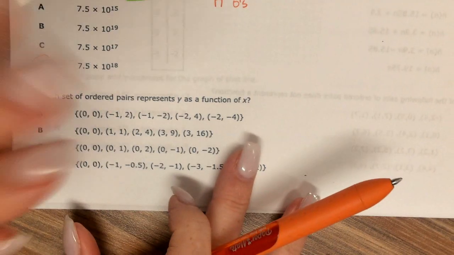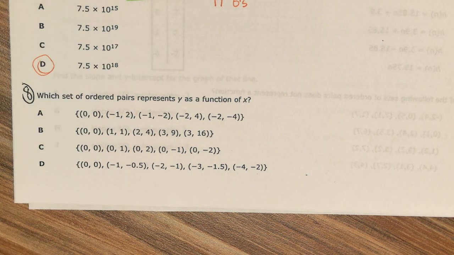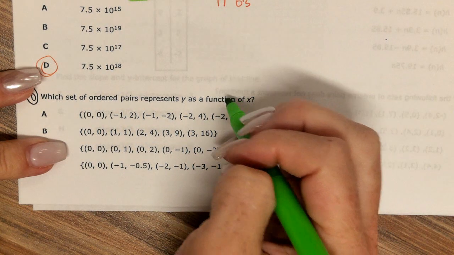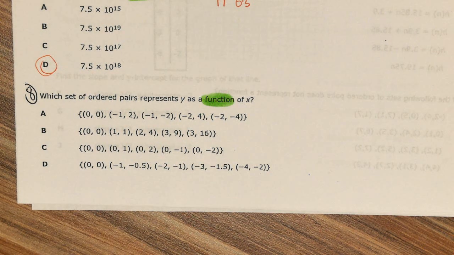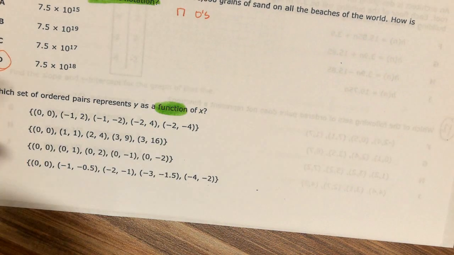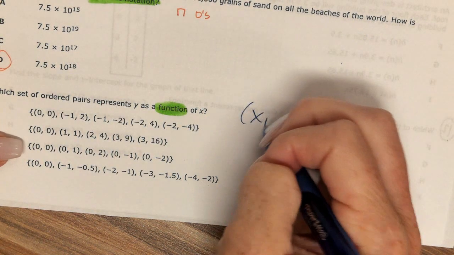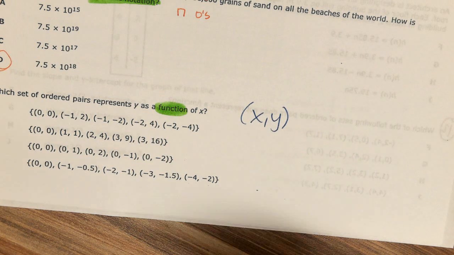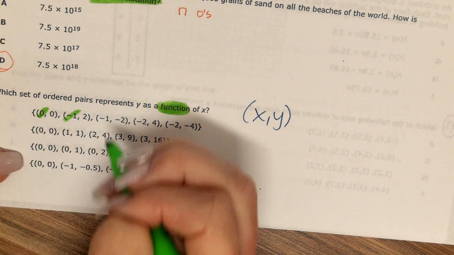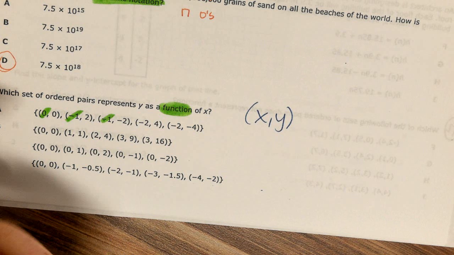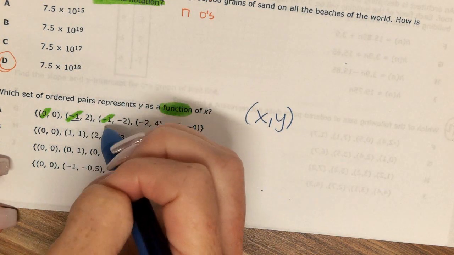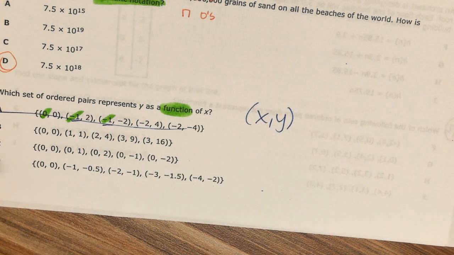So now I'm on number 8. What is the clue word on number 8? Function. What do we look for in functions? The x's cannot repeat. So I'm looking at the x's. Remember, in a coordinate, it's an x comma y. So this x is 0, negative 1, negative 1. Did you see something repeat? The negative 1, so that's out.